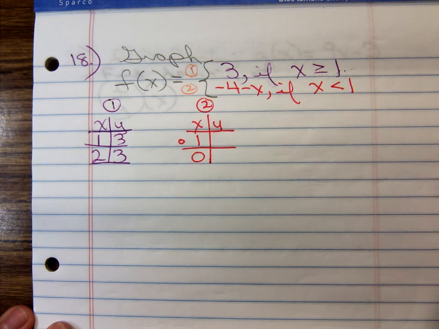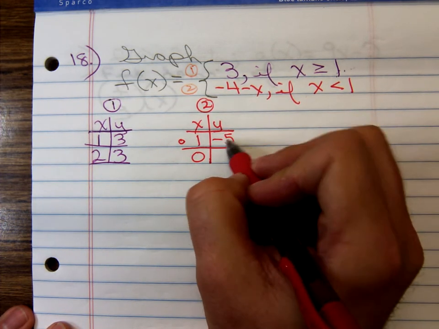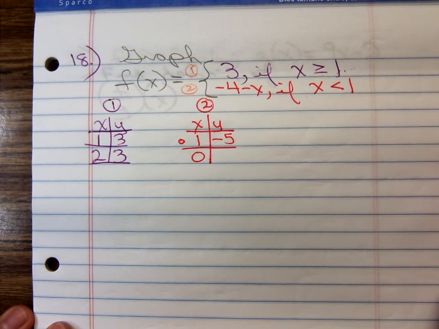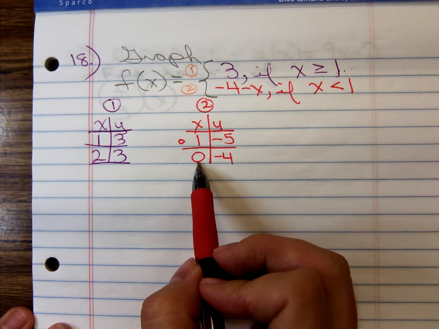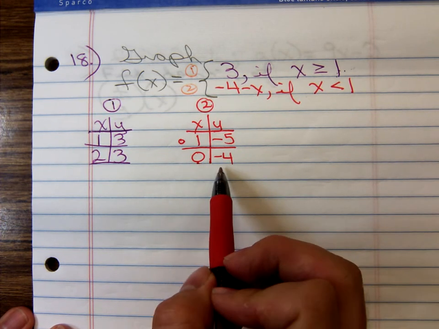Plugging in 1 into the red piece, what are we going to get? -4 minus 1, I agree with -5. Plugging in 0, what are we going to get? -4. Hey, is this point here going to be an open circle, 0, -4?